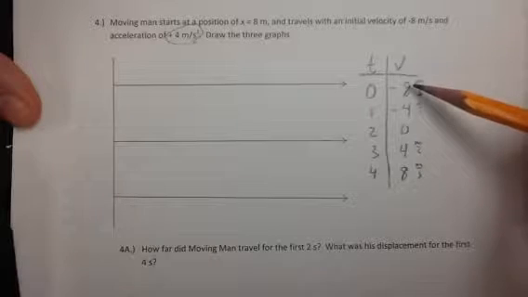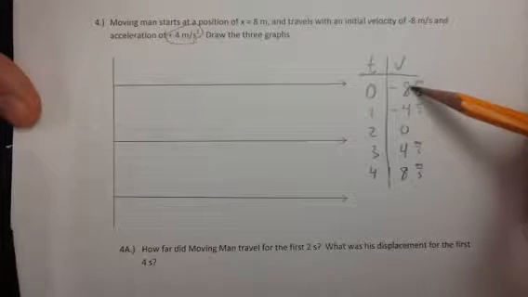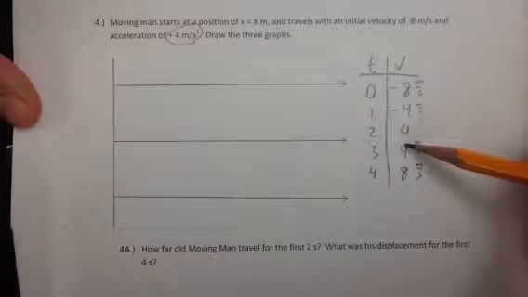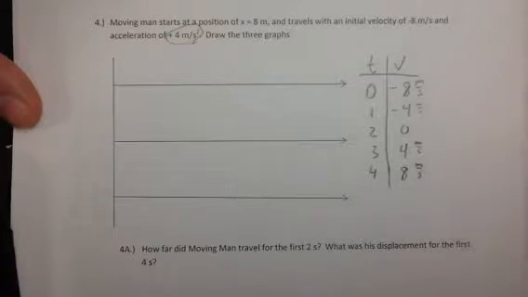So we can see that in this case, the man is traveling in the negative x direction. At this point, the velocity is momentarily 0, and afterwards the velocity becomes positive, which means the man turned around and is traveling in the positive x direction.